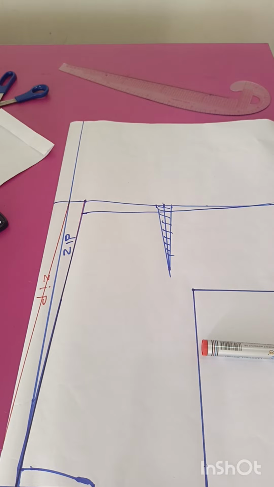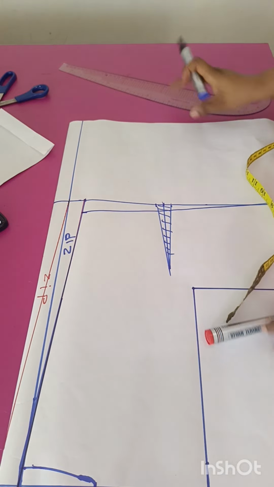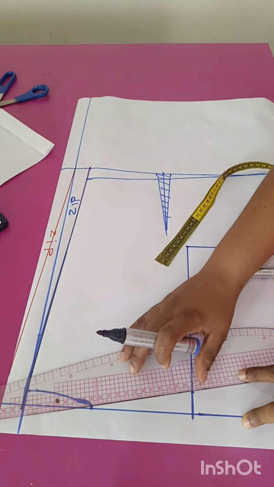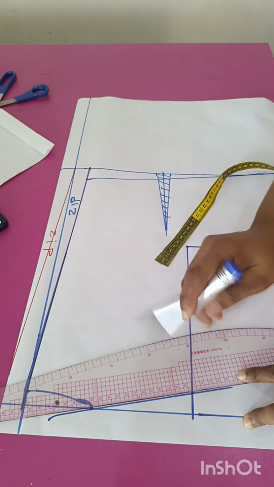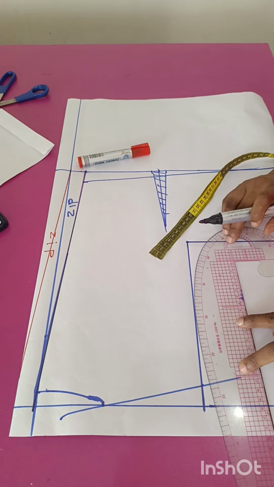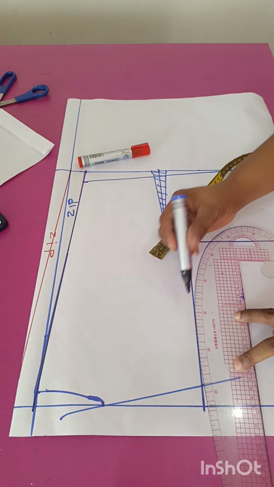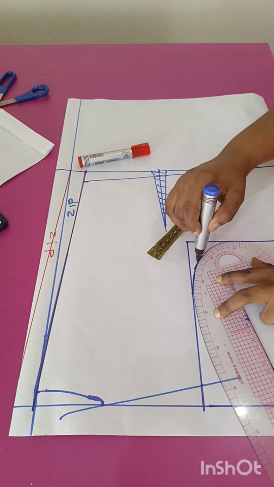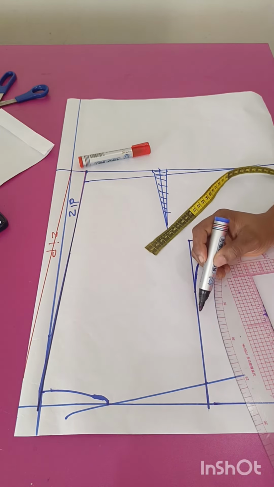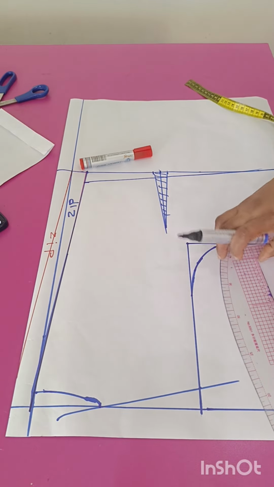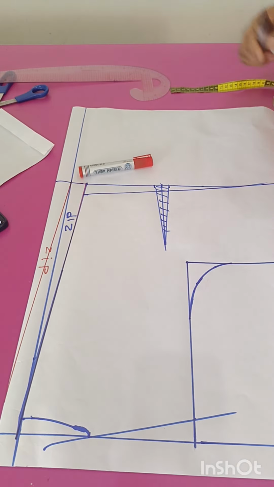From here, you begin to insert your body measurement. The shoulder slant. This is our shoulder slant. Then our armhole. The back armhole is always wider than the front armhole. So at the back, we don't go in by ½ inch. You don't do the way you did the front one. We don't do like that. So now you're going to insert your measurement.